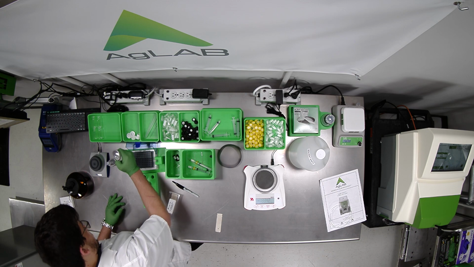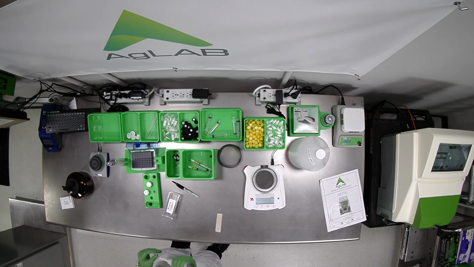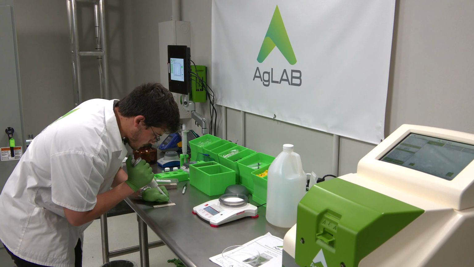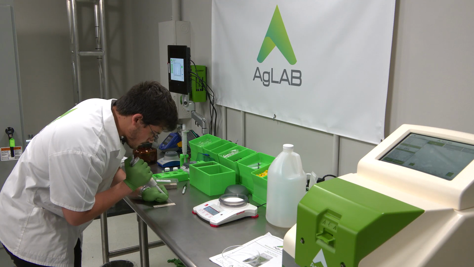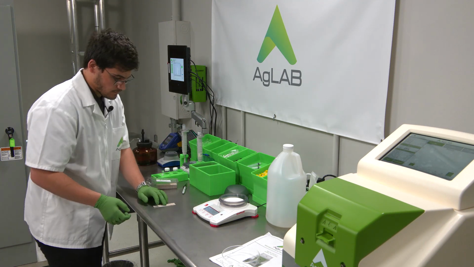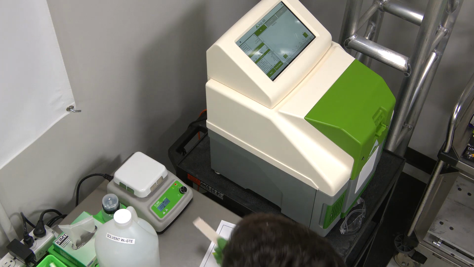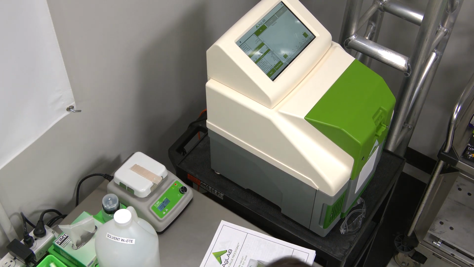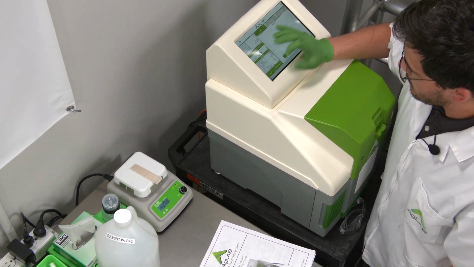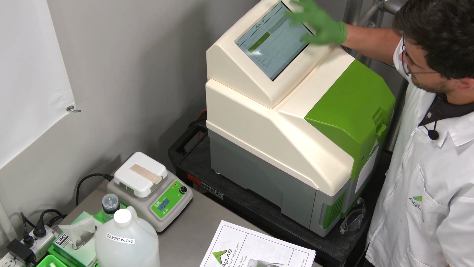Five microliters for the drop onto the swab. Into a hot plate, and we can go ahead and enter our information for this next sample.